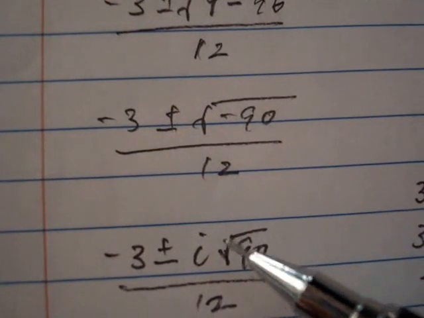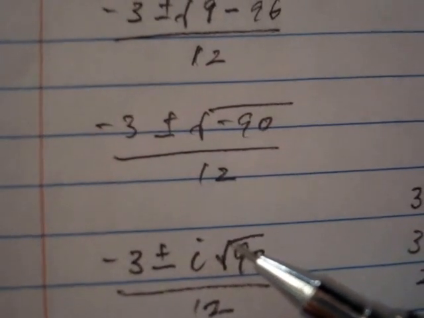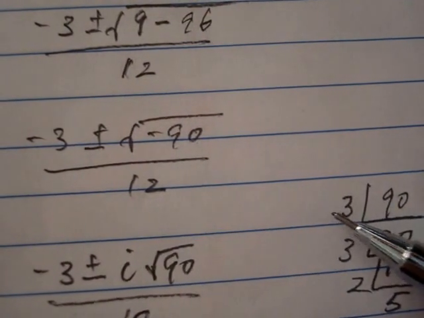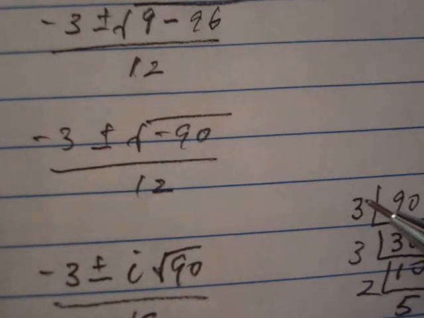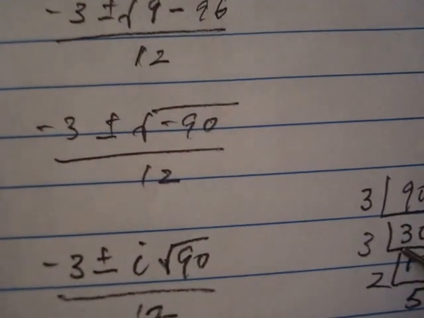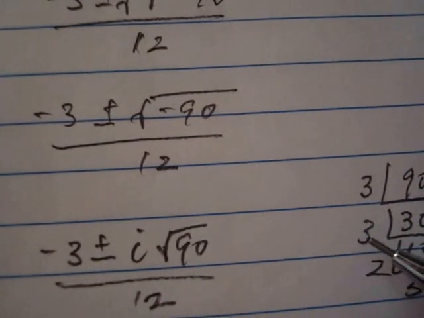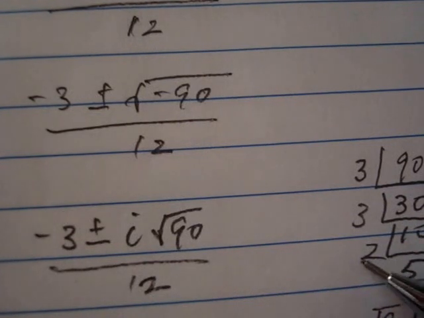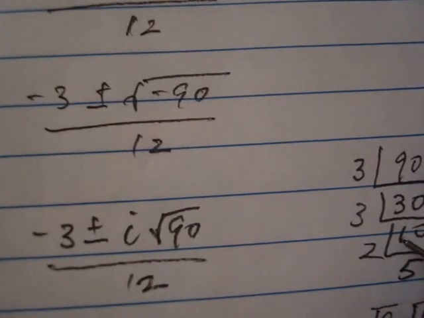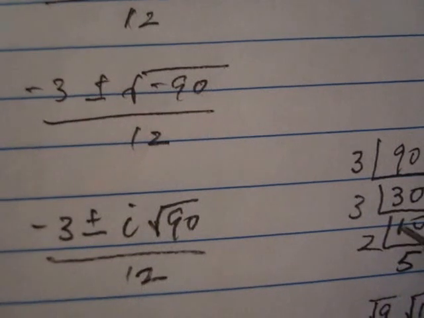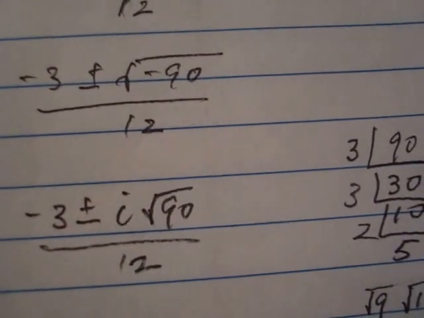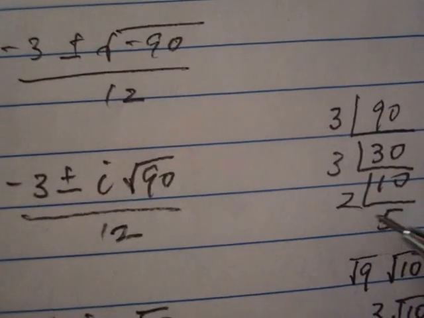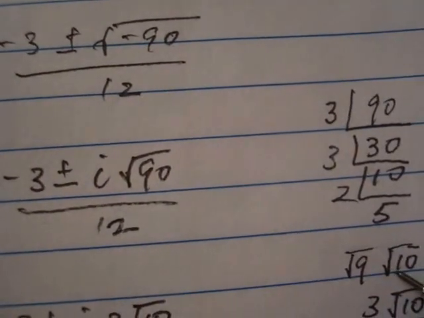So notice that 90, you can actually reduce it further. 90 divided by 3 equals 30. 30 divided by 3 equals 10. So 3 times 3 is 9, which is radical 9, and you're left with 10, radical 10.